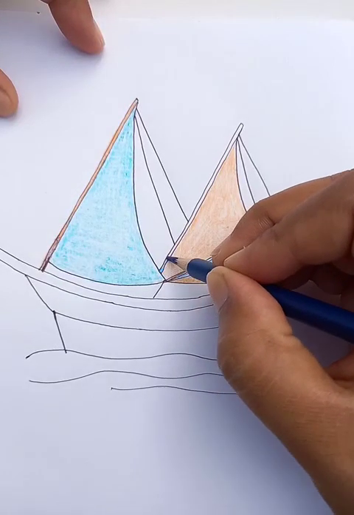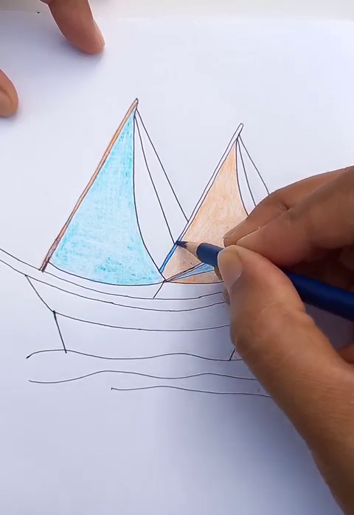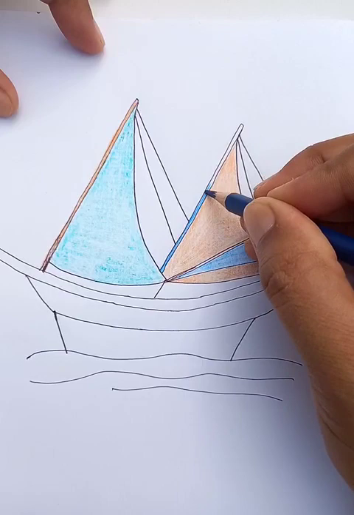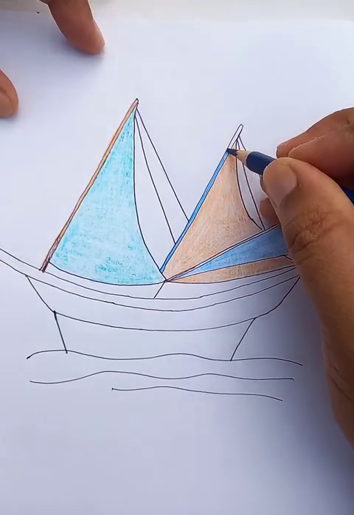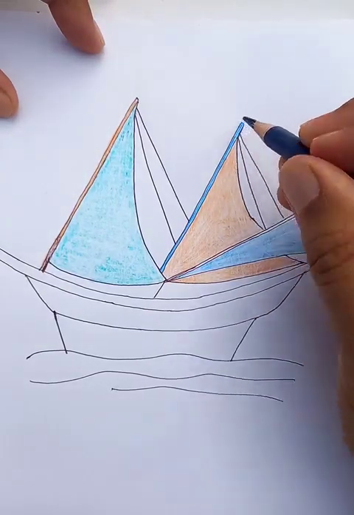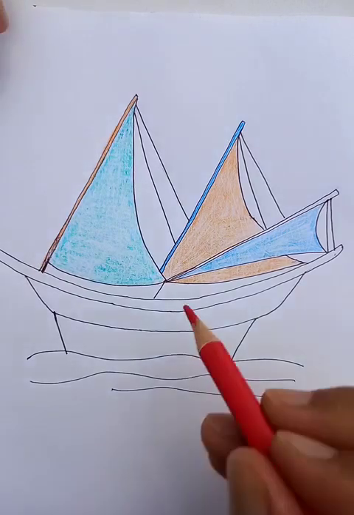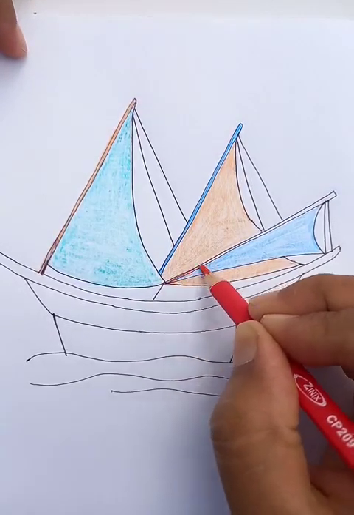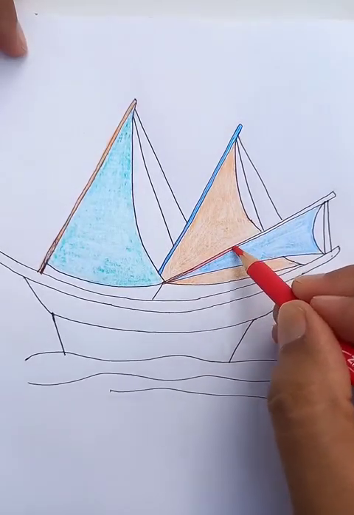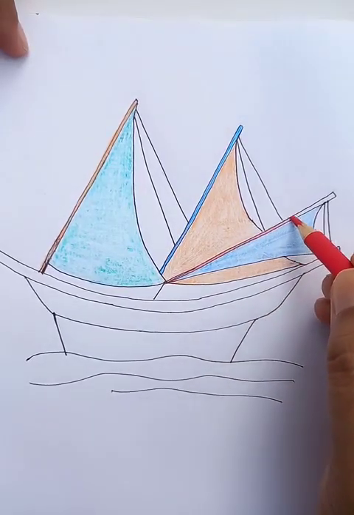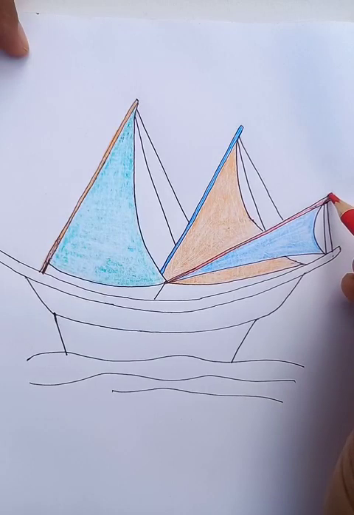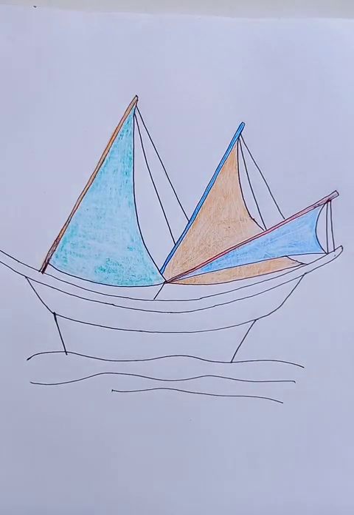This one, the pole has the blue color. And the last one, the pole is going to be the red color. I'm just making the color variations part by part, or segment to segment separation.